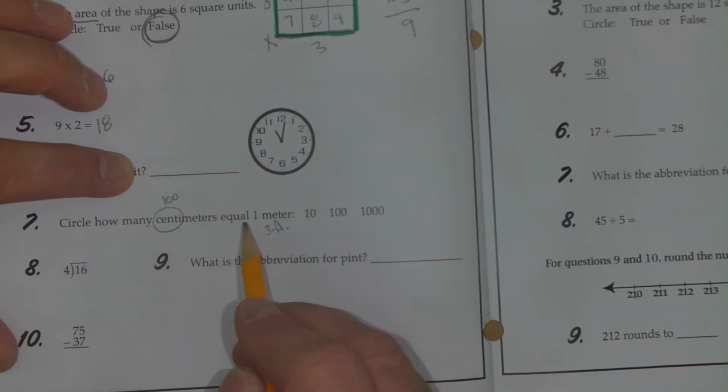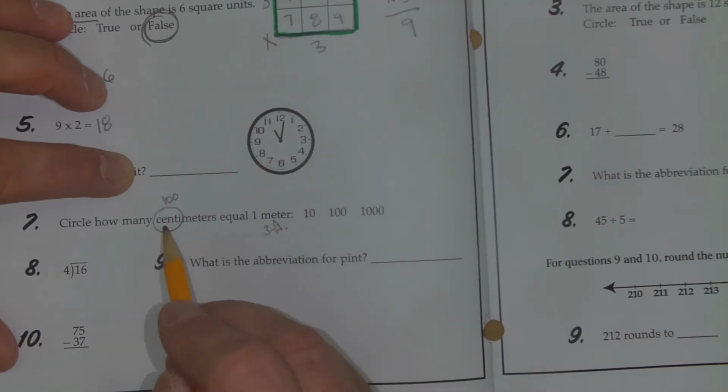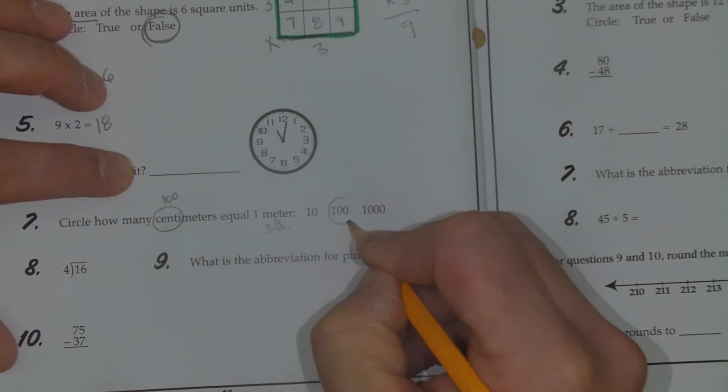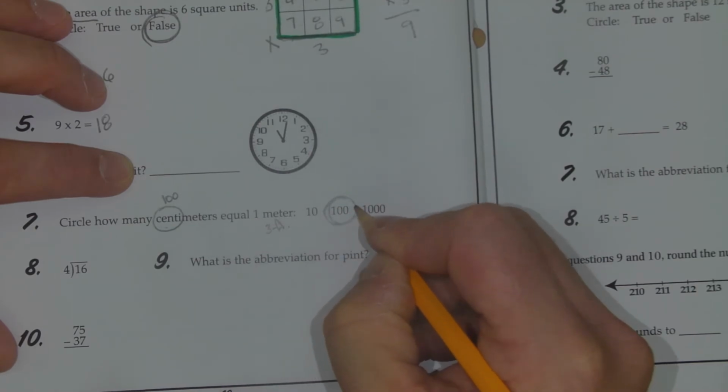Circle how many centimeters equal a meter. There are 100 centimeters in 1 meter, so you want to circle 100. And this is a different unit of measurement than we use in the United States, but it's used commonly around the world. So you're going to need to get to know meters, centimeters, millimeters, all of those things as we get through third grade, because you're going to be expected to know it as you get older.